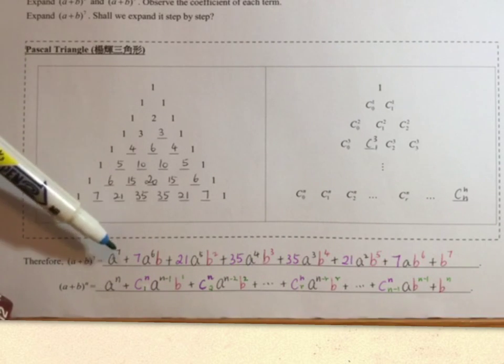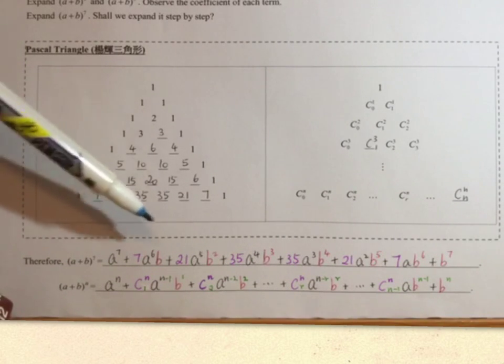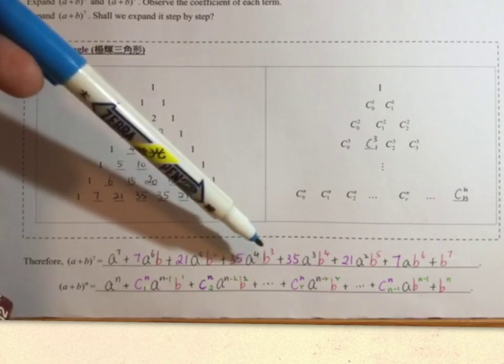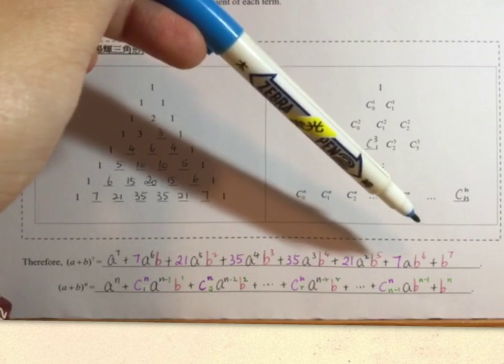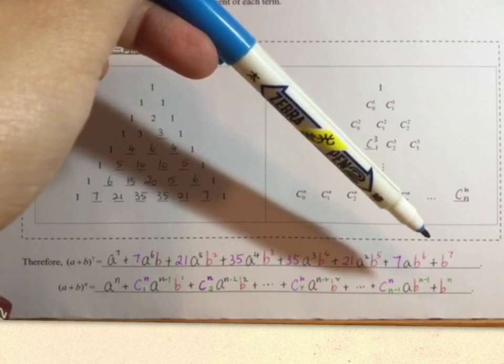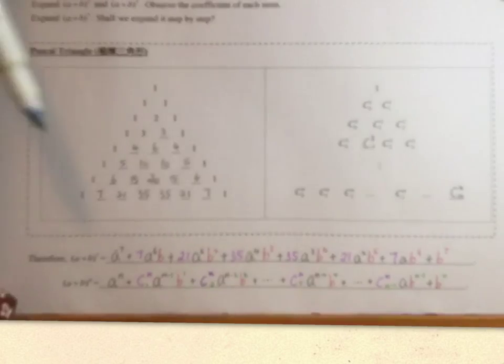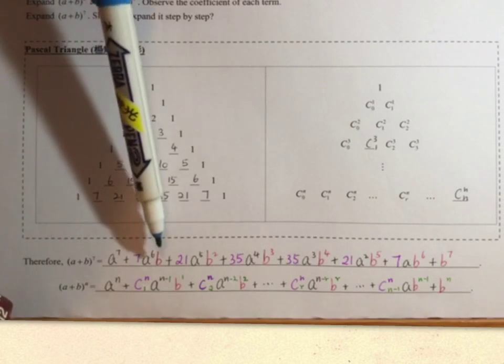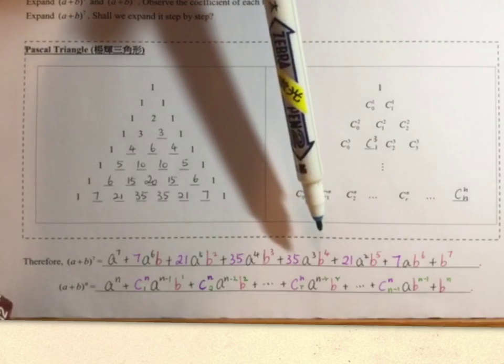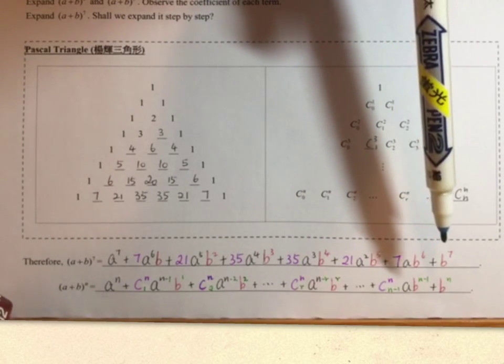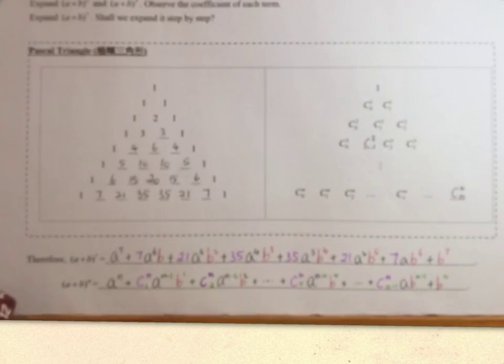And the power of a is decreasing from 7, 6, 5, 4 until 0. That means that a is missing because a to the power 0 is gone. And the power of b is increasing: b squared, b to the power 3, b to the power 4, and so on, until it arrives at b to the power 7.